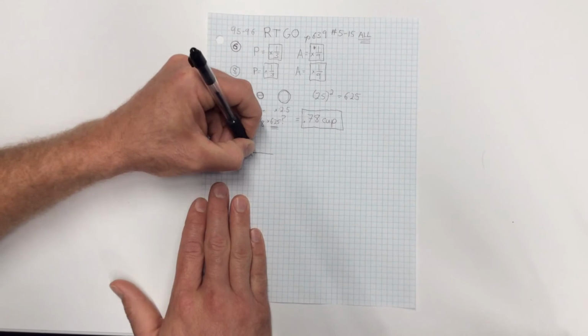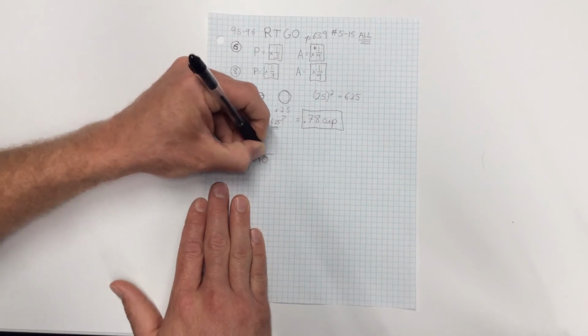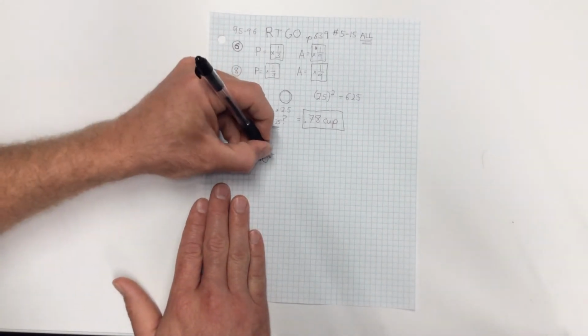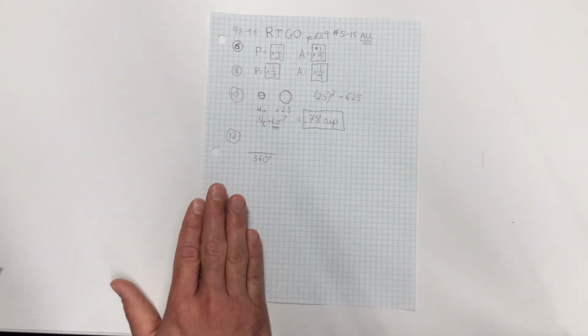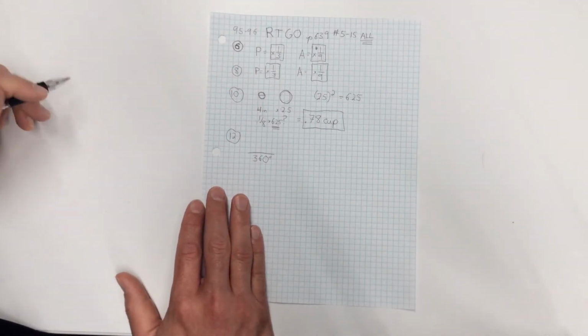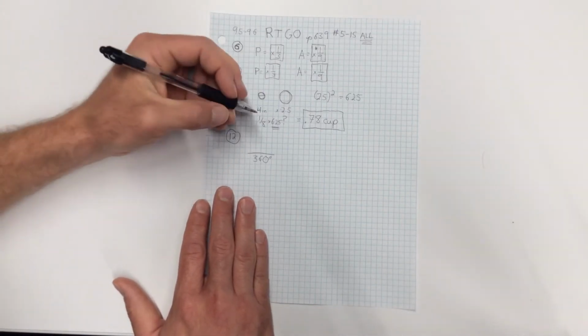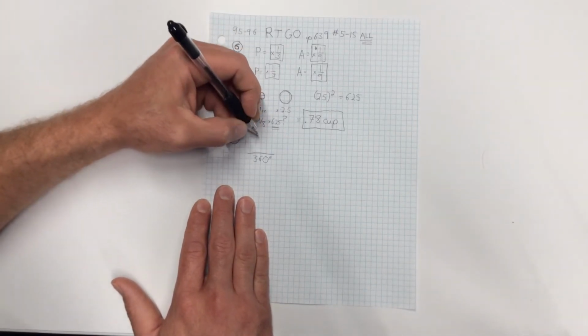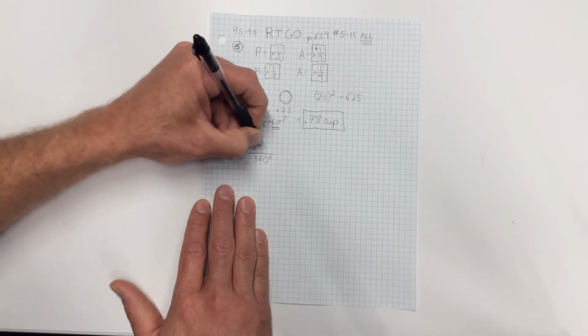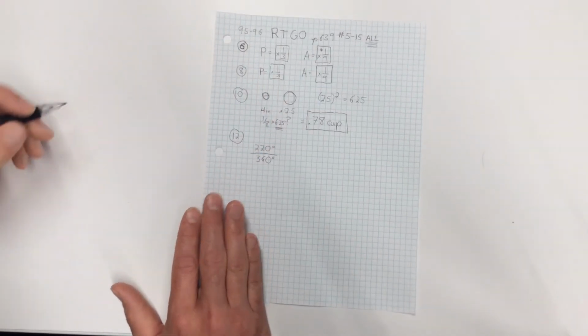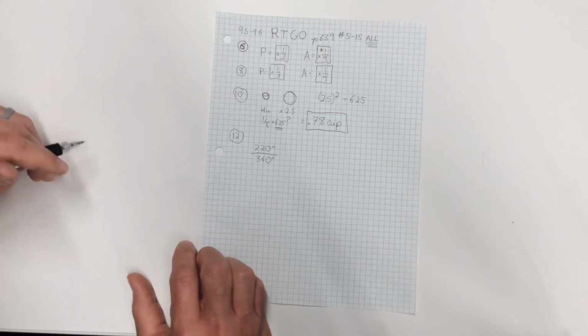The possible probability is 360 degrees. So we want to know what's the number of degrees for what they're selecting for. Number 12 says red or yellow. Red and yellow are 120 and 100 together. So that means we just want to add 120 plus 100, so 220. So there's 220 possible degrees out of 360.